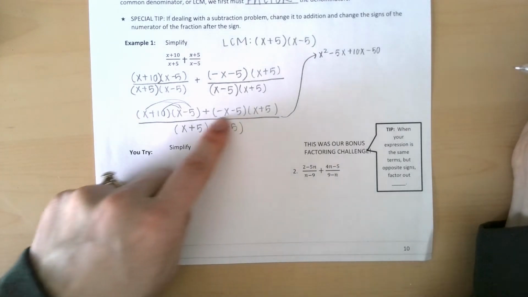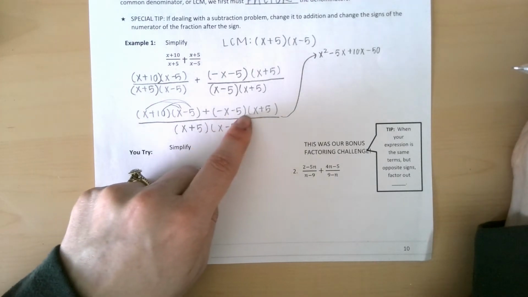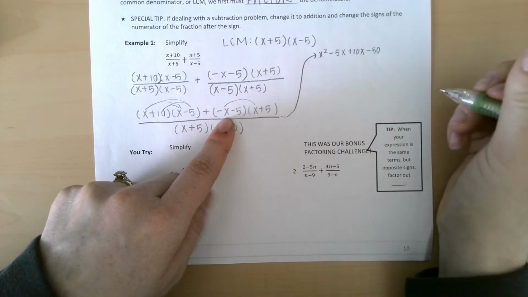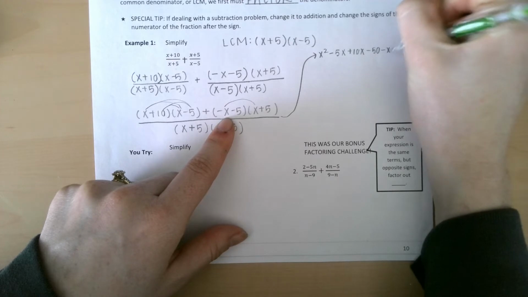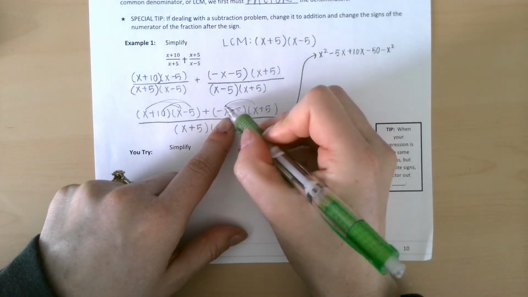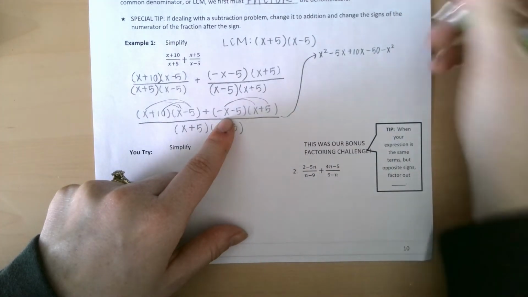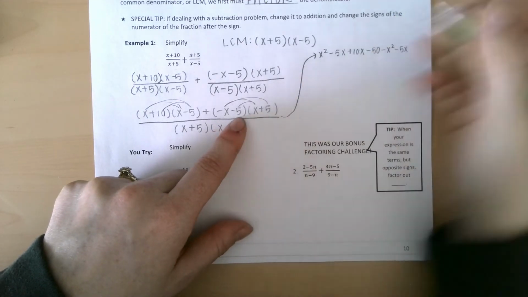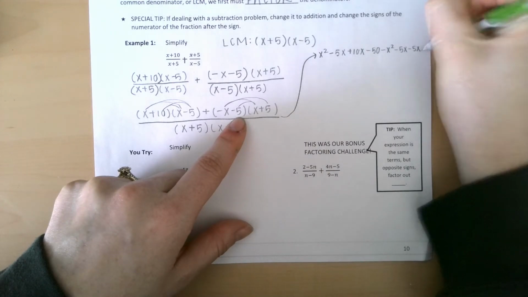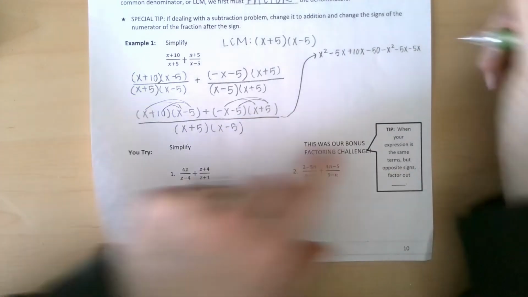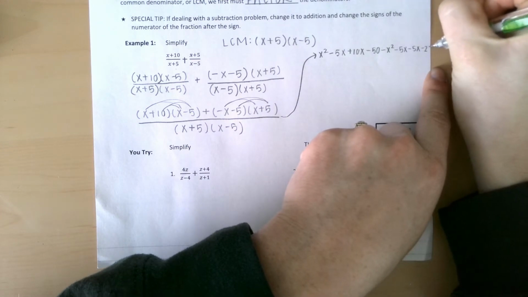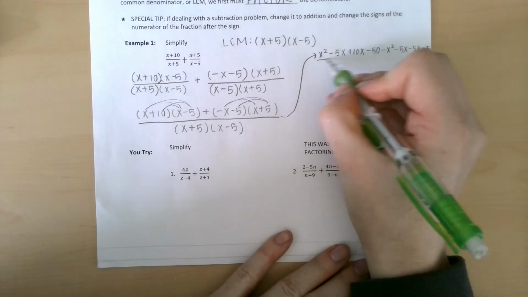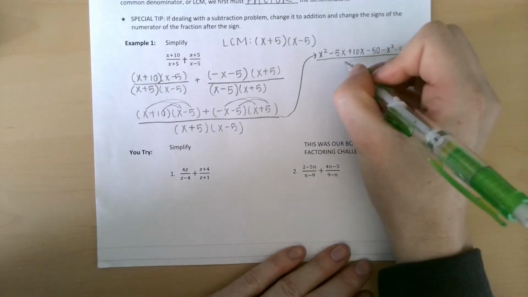Again, on this side, it looks like I have the same kind of thing, double parentheses connected by multiplication, so we'll go ahead and distribute. Negative x times x would give me negative x squared. Negative x times 5 is negative 5x. Negative 5 times x is negative 5x. Negative 5 times 5 is negative 25. This is still all over my LCM.